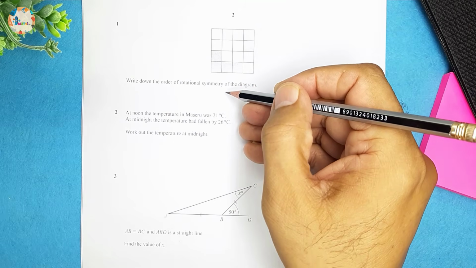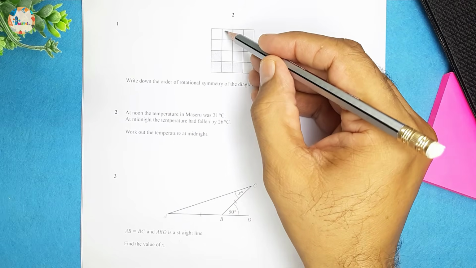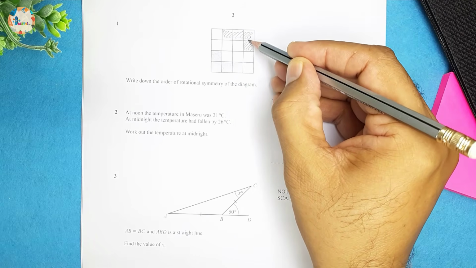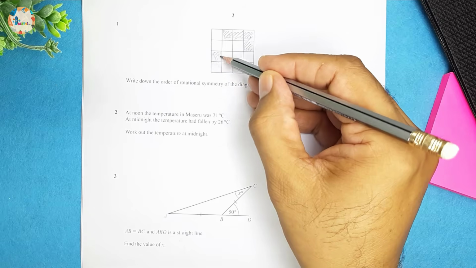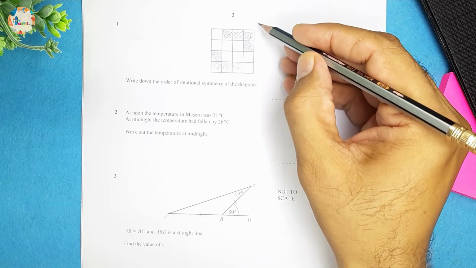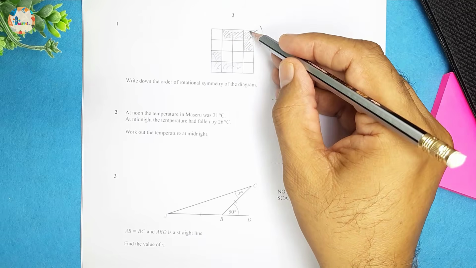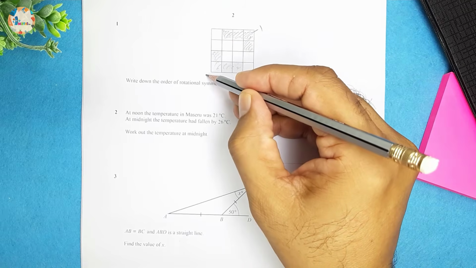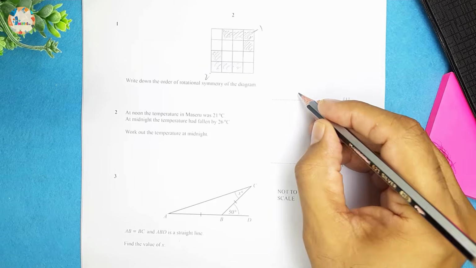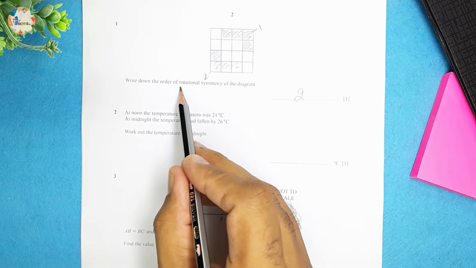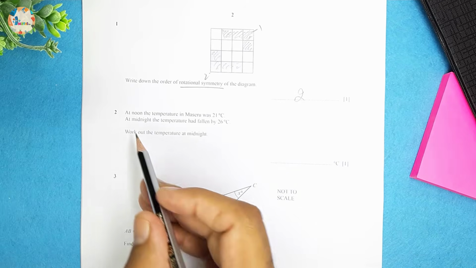We have to check for the rotational symmetry of the diagram, and I will shade the dim portion so that you can understand. This portion is shaded. The diagram corner will be here, and if we rotate it, it will reach here. So there are two positions in which it has the same shape, so it has rotational symmetry of order 2.